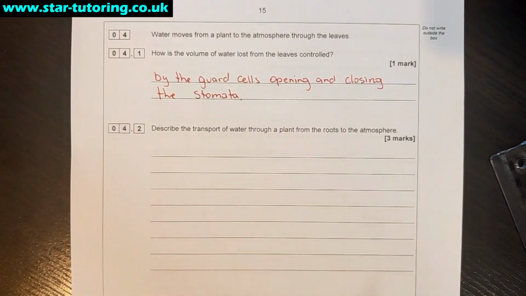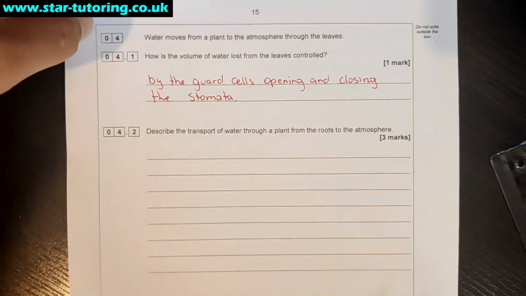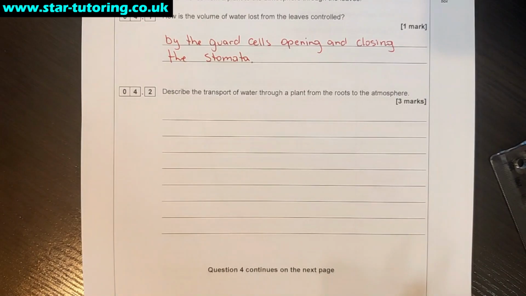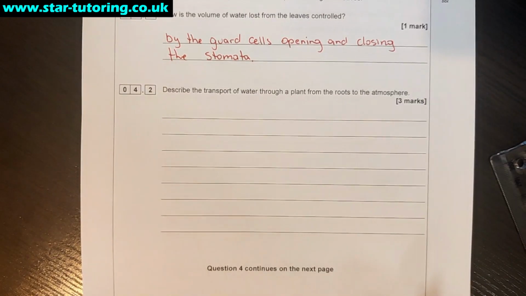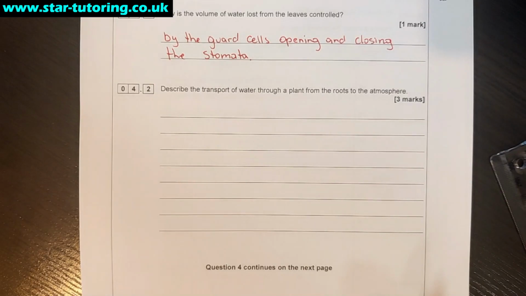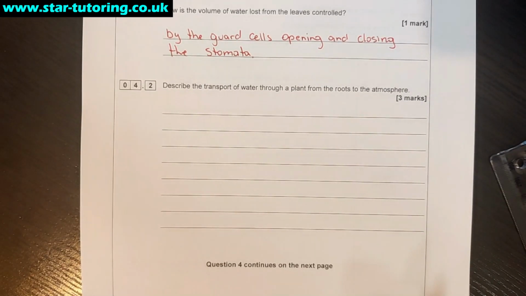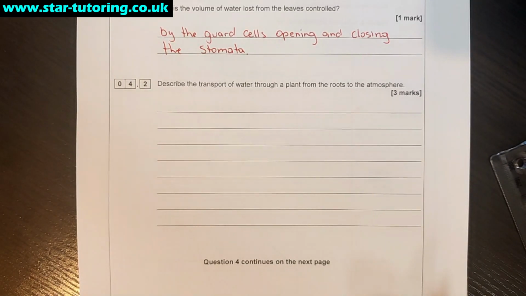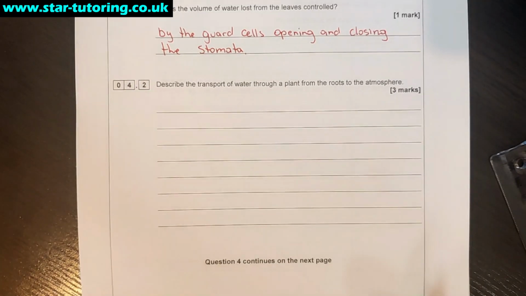So there you have it, first easy peasy mark. Question number 4.2. Describe the transport of water through a plant from the roots to the atmosphere. So first of all, the water is going to be transported by the xylem and it's going to evaporate from the leaves through the stomata. Easy peasy, just like that, okay? You could mention that the water is going to be lost as water vapor, or you can just say it's going to evaporate. So any of those is going to be fine, all right? So let's just write that down.